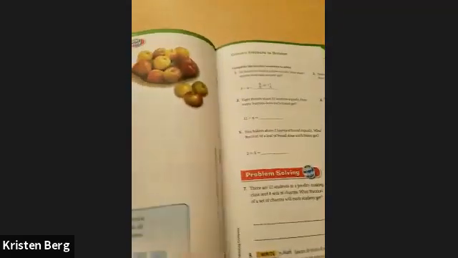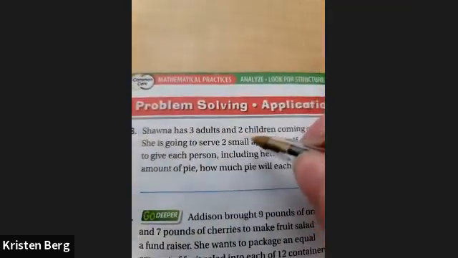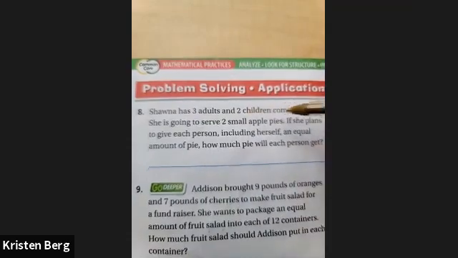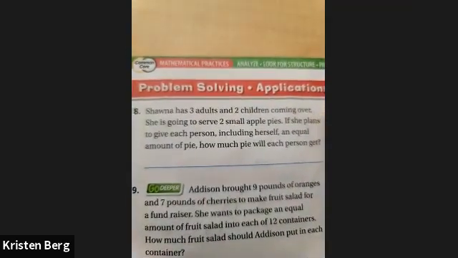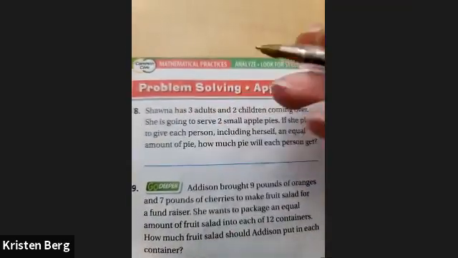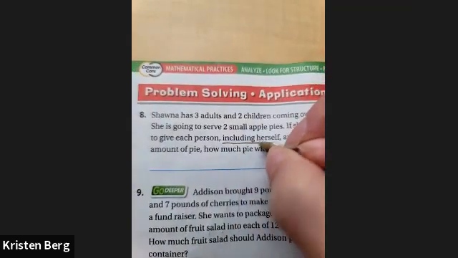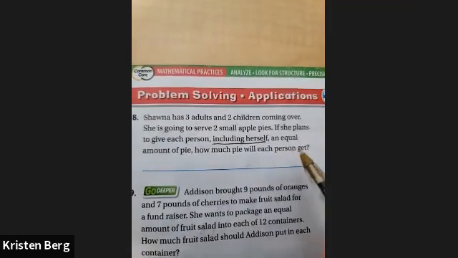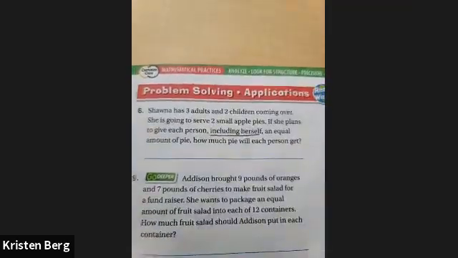Okay, next. Over here it says, Shauna has 3 adults and 2 children coming over. She is going to serve 2 small apple pies. If she plans to give each person, including herself, an equal amount of pie, how much pie will each person get? All right, well, here's the thing.